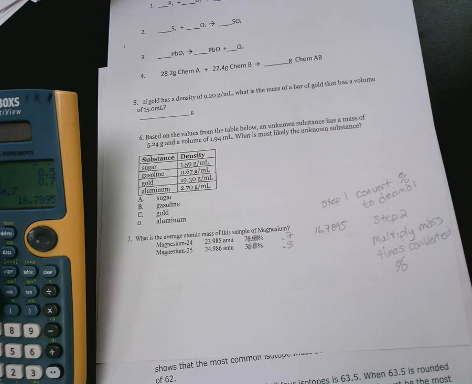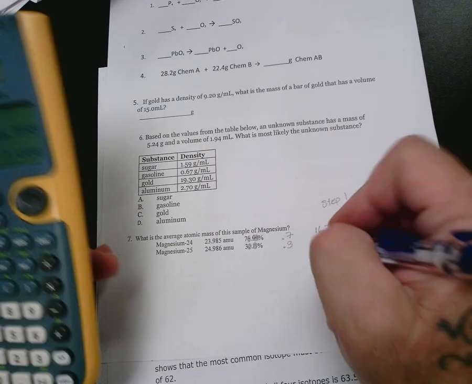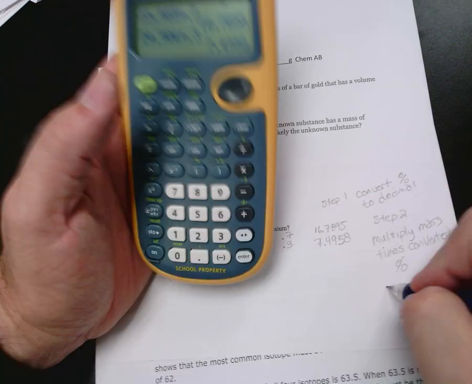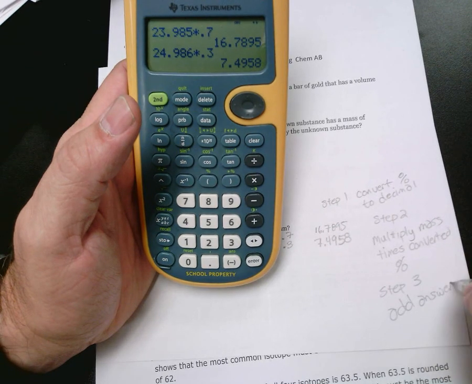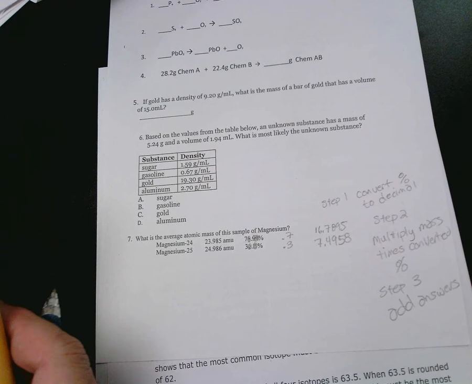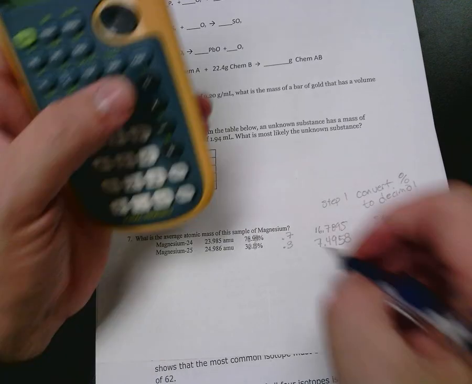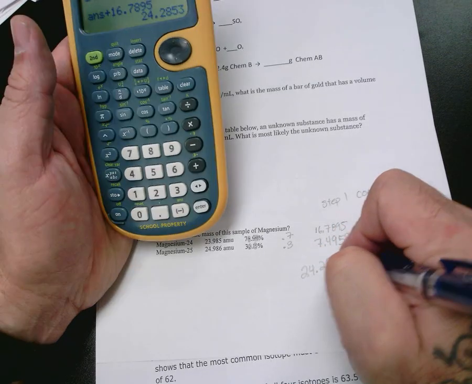Okay, 24.986 times 0.3. That gives me 7.4958. And then the last step, step 3, add answers. So 7.4958 plus 16.7895 equals 24.2853. That's my answer. Now, I'm going to add a step 4.